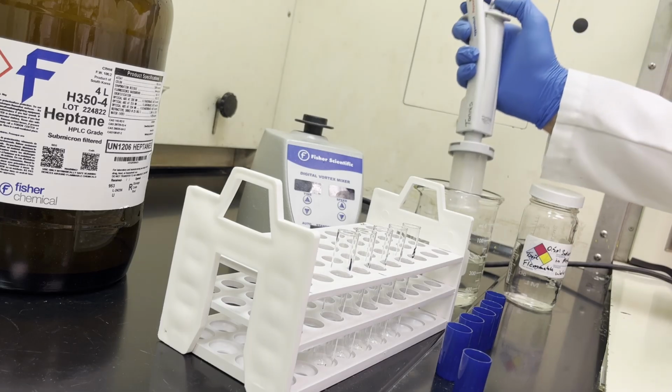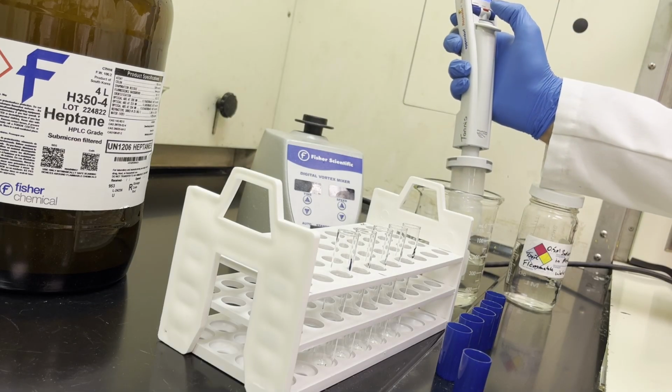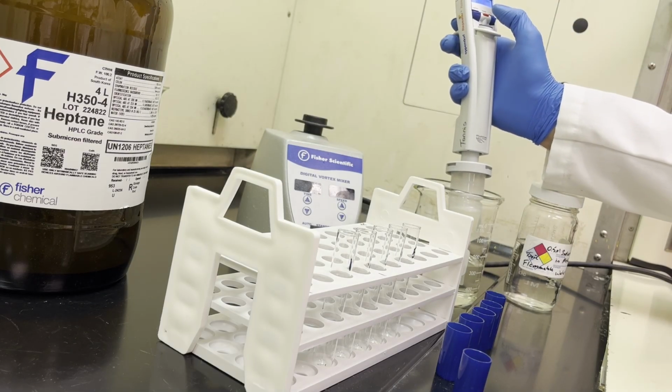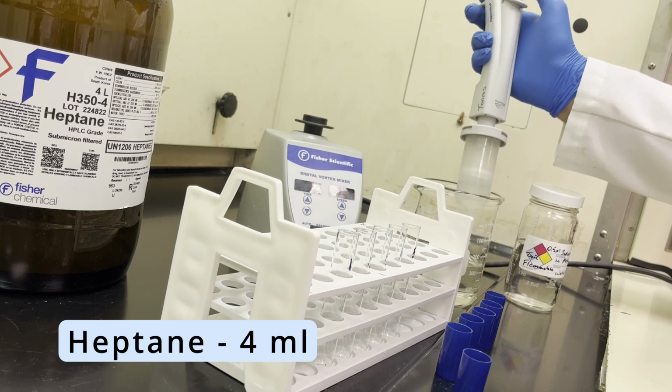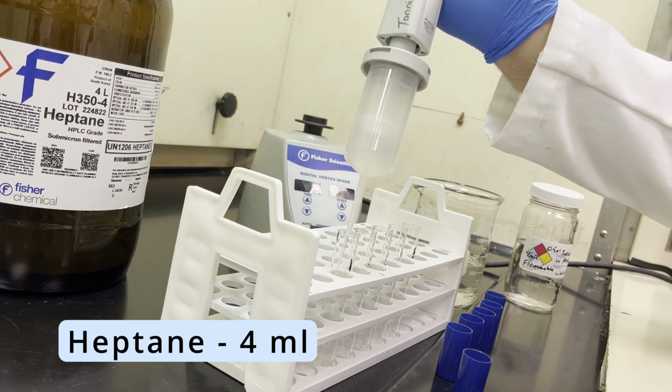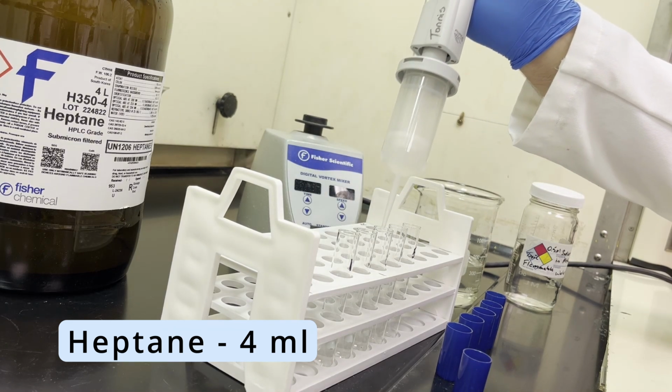Oil is extracted from the seed tissue using an organic solvent such as heptane. This step and subsequent prep steps are done in the fume hood to avoid exposure to the chemical vapors.